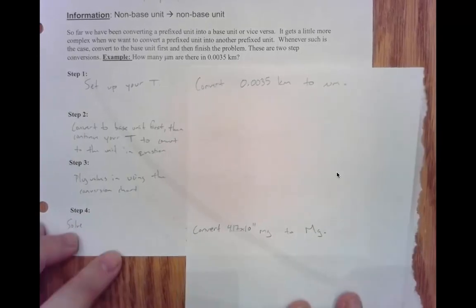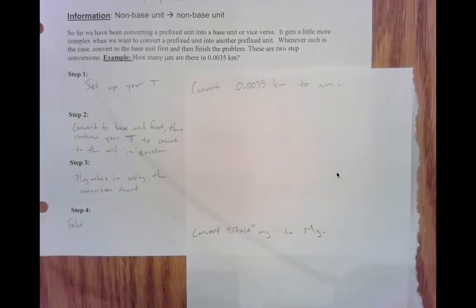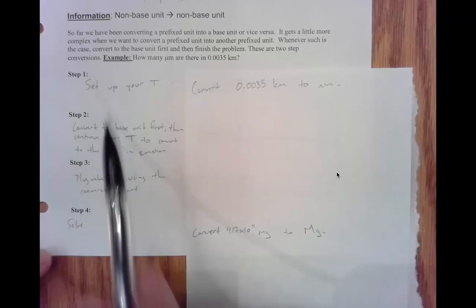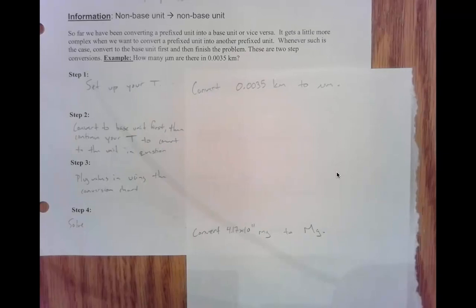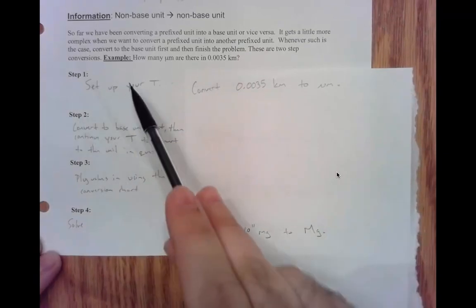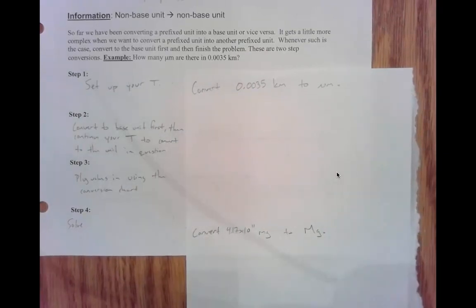Hello ladies and gentlemen, welcome to another video on dimensional analysis. This video is now covering two non-base units. So when we're starting with a non-base unit and then we're trying to convert to a non-base unit. Again, remember this is found in the ChemQuest, converting units on the second page. There are 4 steps, 1, 2, 3, 4. These are the 4 steps that I will walk us through.